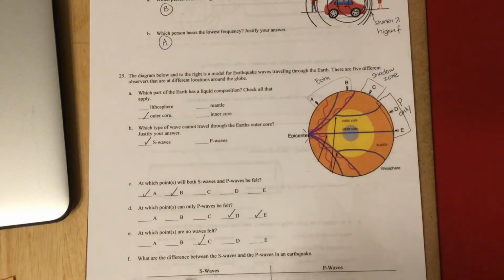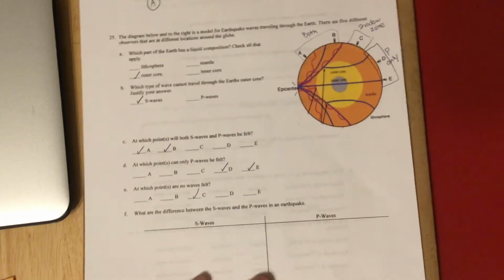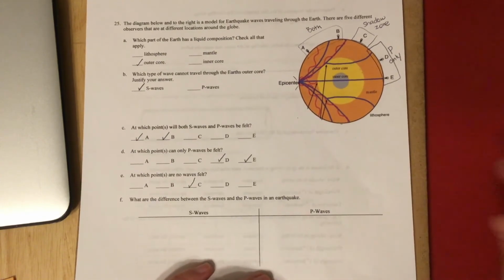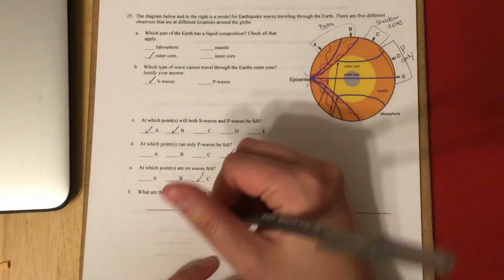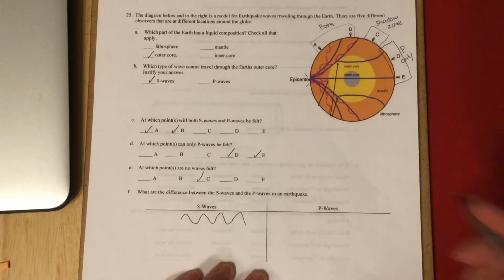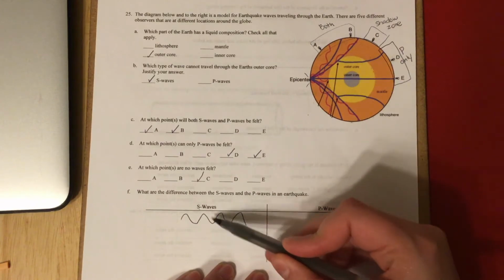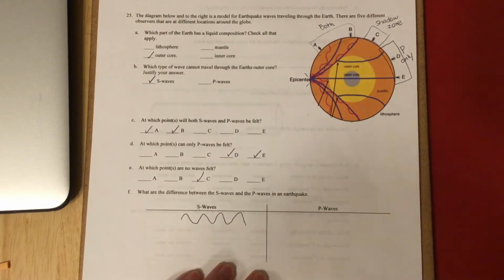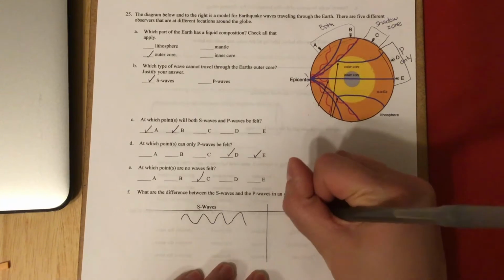S waves can't travel through liquids because they need shear in order to travel. If the particles aren't bonded together, then one particle can't pull the other particle up. So, difference between S and P waves. First off, S waves are transverse waves. I'm going to draw them like this. One way you can remember is S transverse, looks like a sine curve. That leaves P waves as my longitudinal waves.